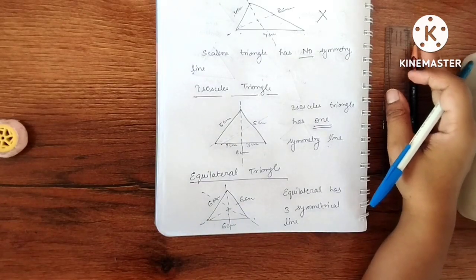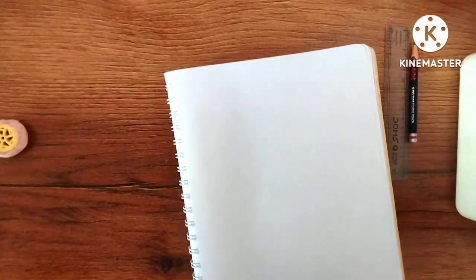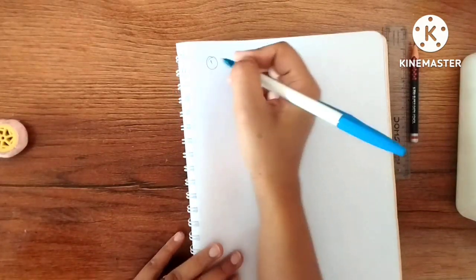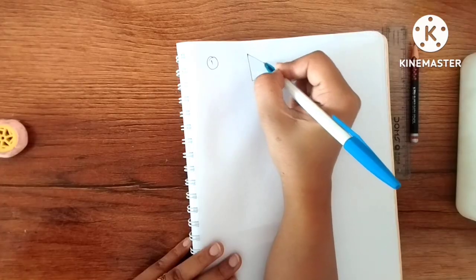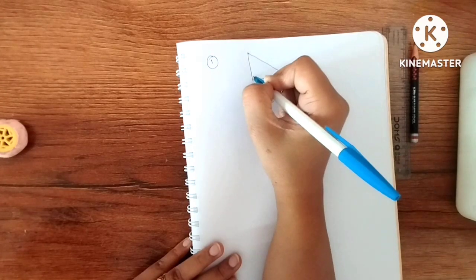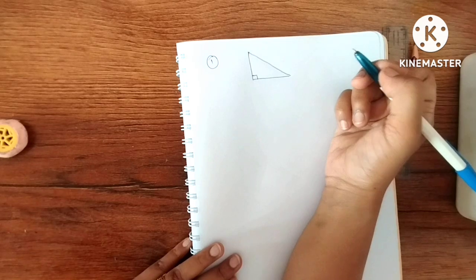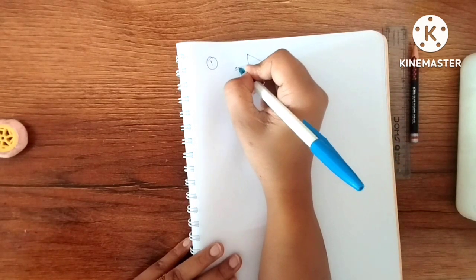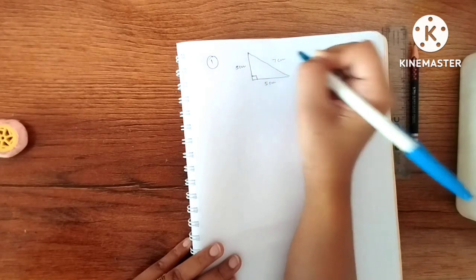Clear? Is it clear? So if any triangle is given to you, suppose I give you a triangle. This is your triangle. Which angle is this? Right angle. This is 5 centimeter, this is 5 centimeter and this is 7 centimeter.